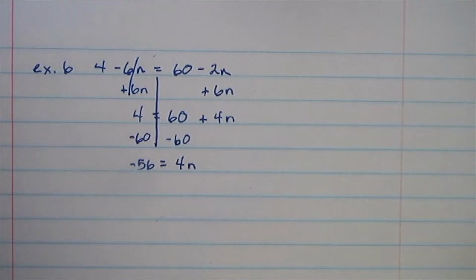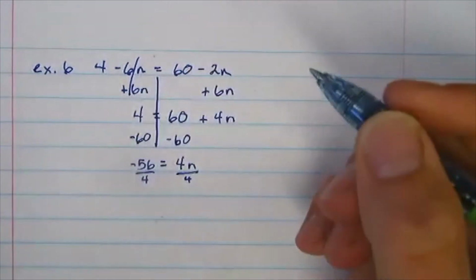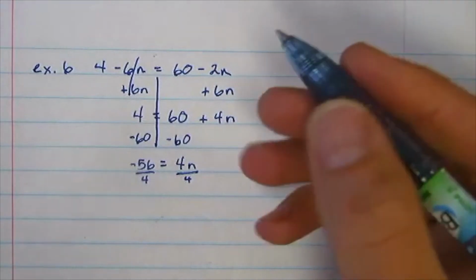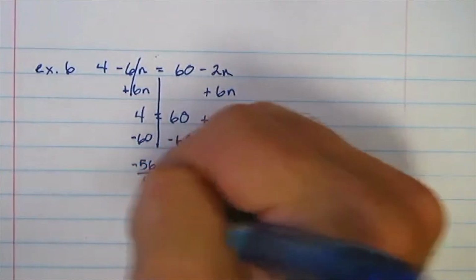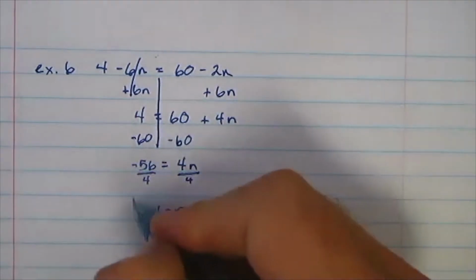All right. And so we're just going to divide by 4 here, divide by 4. Not sure what the answer is, use your calculator. But we've got negative 14n. Okay, solution. Done.